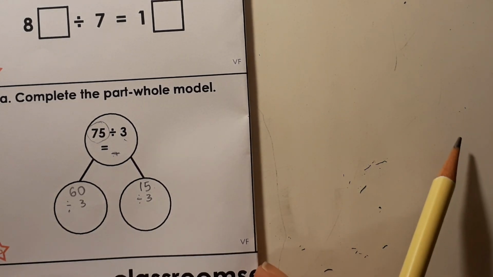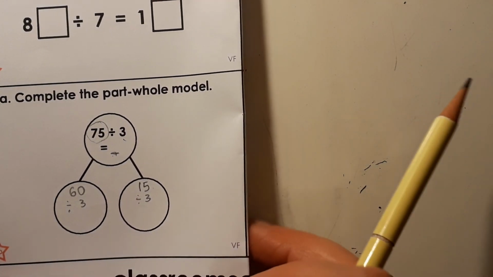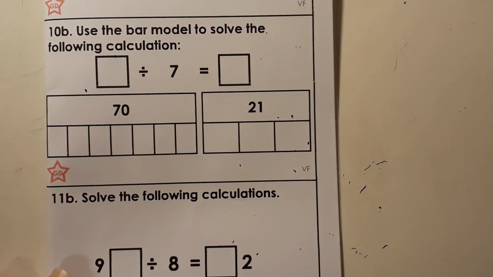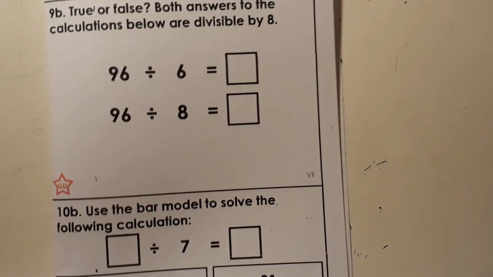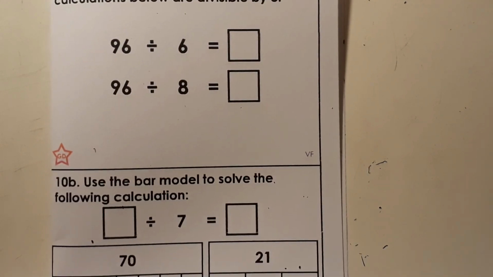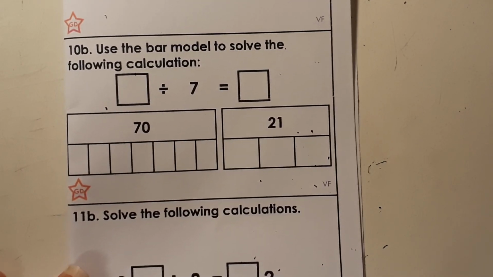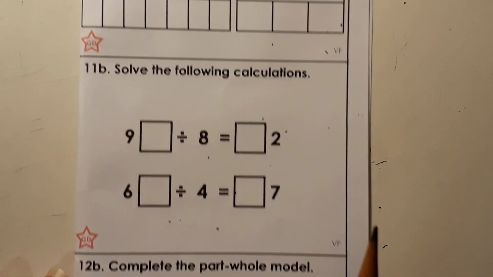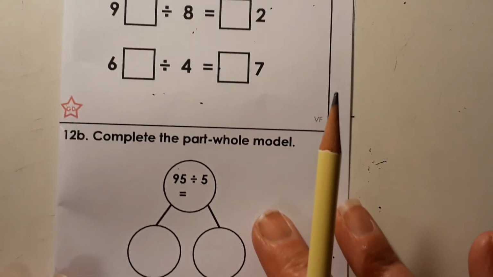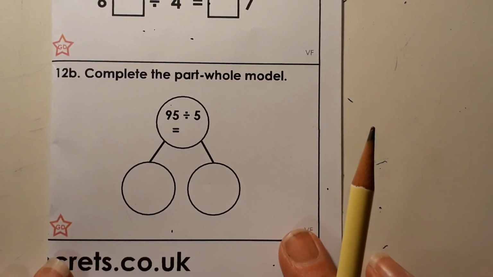Okay, so work hard, have fun, and when you've worked your way through those ones, then please have a go at the ones on the other side. Alright, because if you've understood what we've been doing, these are the same, just with different values.